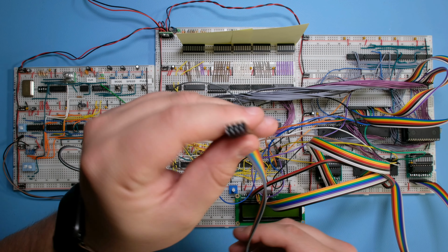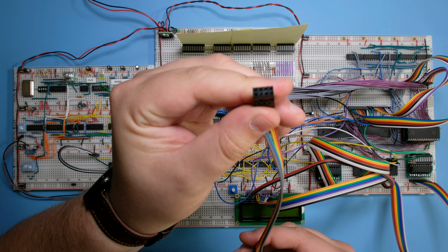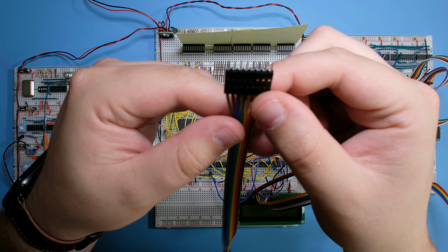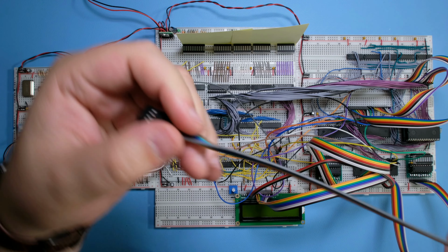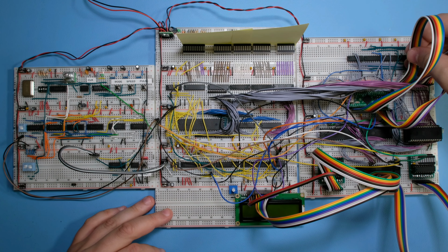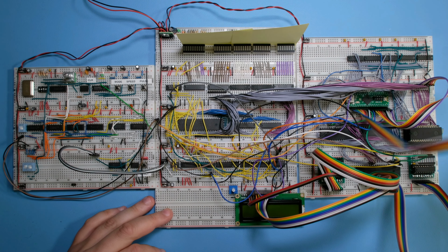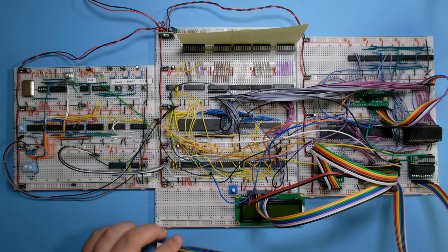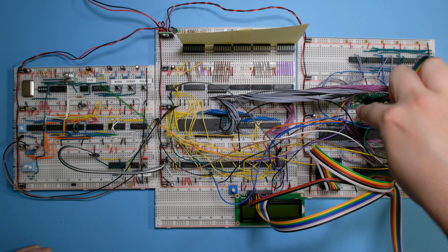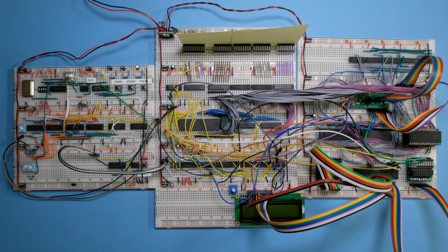Okay, and so I've made a little 2x4 female connector going to a 1x8 coupon cable in order to connect to this. So let's plug it back in. And I'm going to be removing this jumper. It is the lower byte of the address, and I'm connecting it directly to the new header. There we go. And now we have 8 new control lines available.